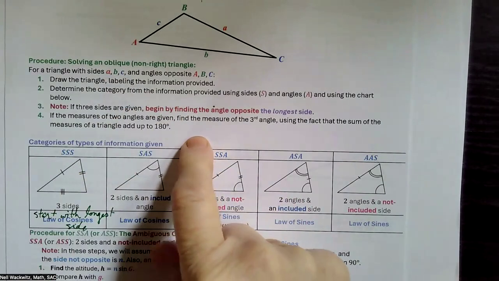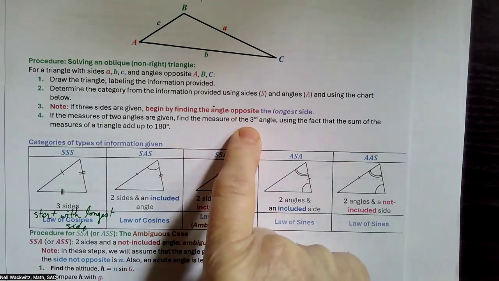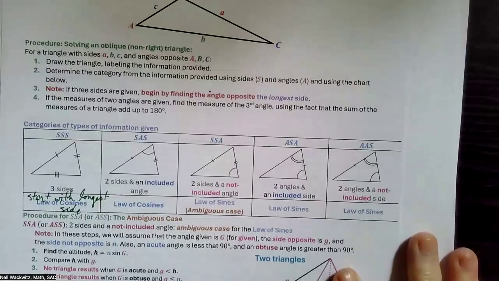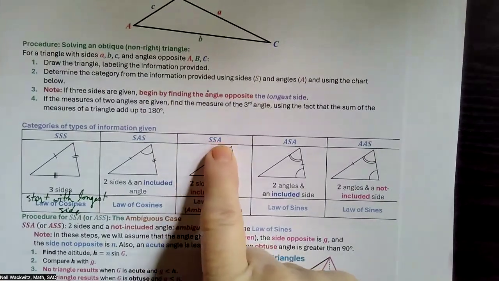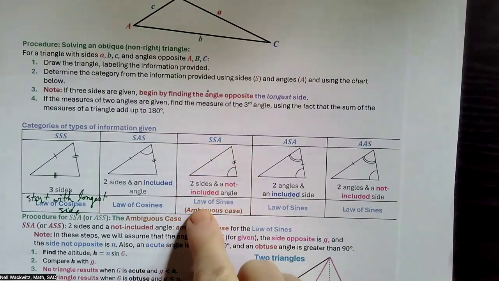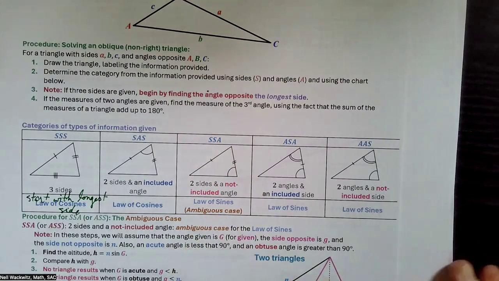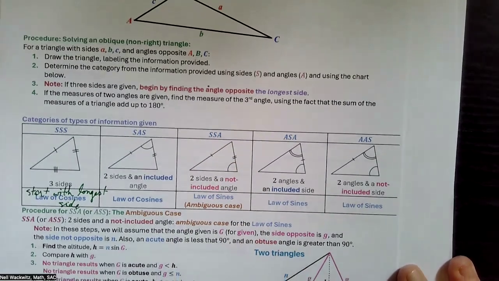If we're given side-side-angle, then not only do we need to use the law of sines, but we need to use this additional procedure below to tell us if we have 0 triangles, 1 triangle, or 2 triangles. So let's go ahead and look at that.